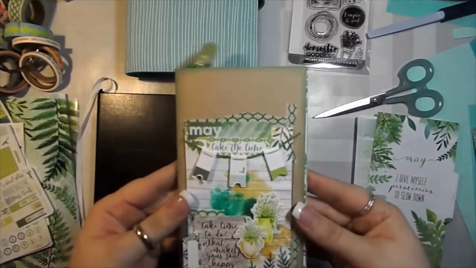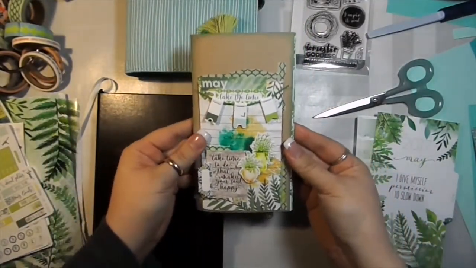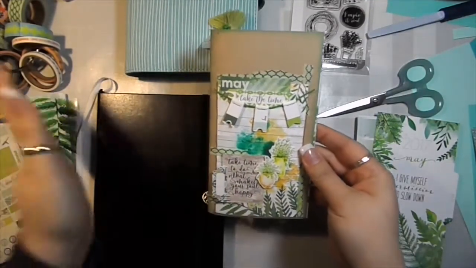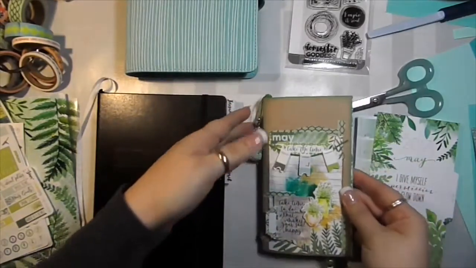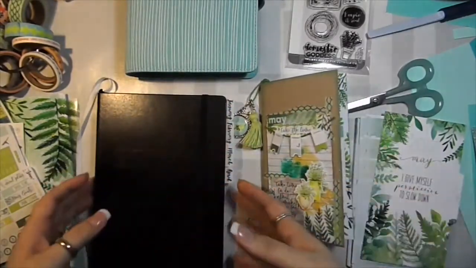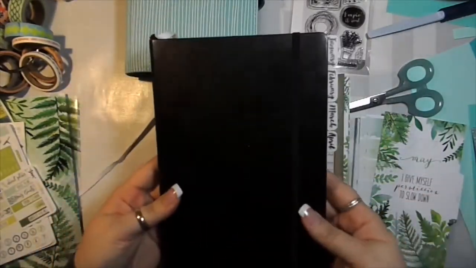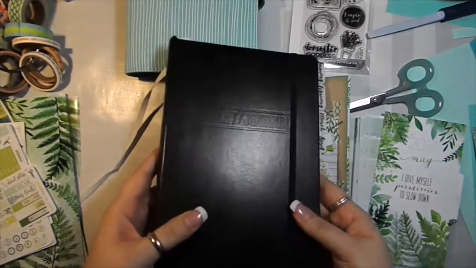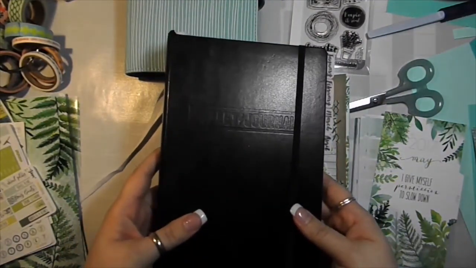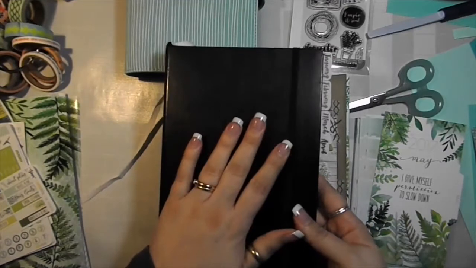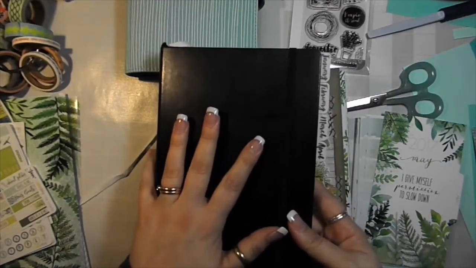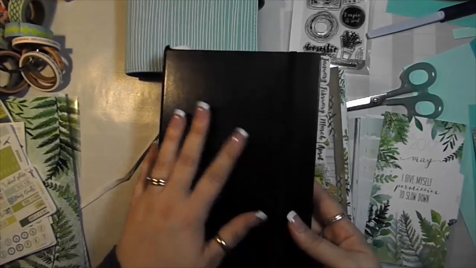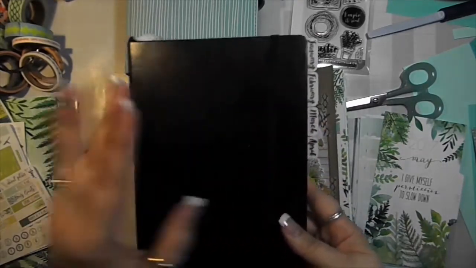I'm going to show you how I set up my personal size dory that always goes into my Chic Sparrow planner, and I'm also going to show you how I set up my bullet journaling for the month. I do a bullet journal. This one stays at home just because I keep a lot of information in here and I don't want it to go missing.